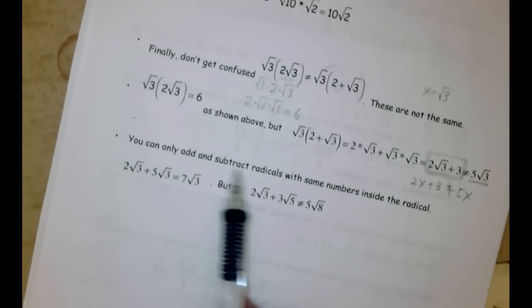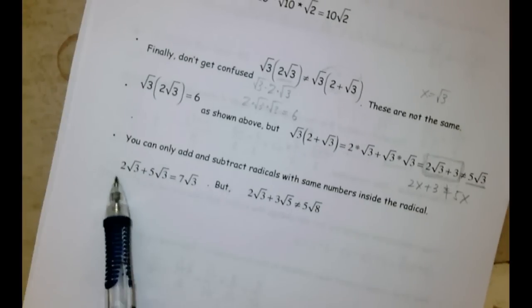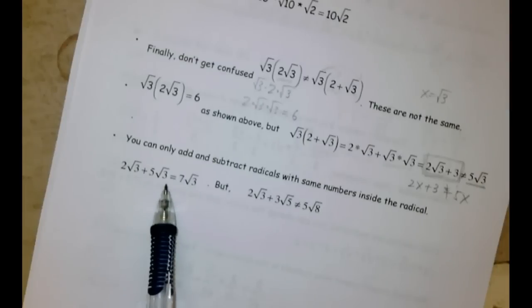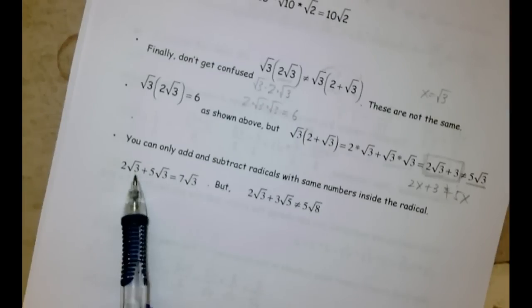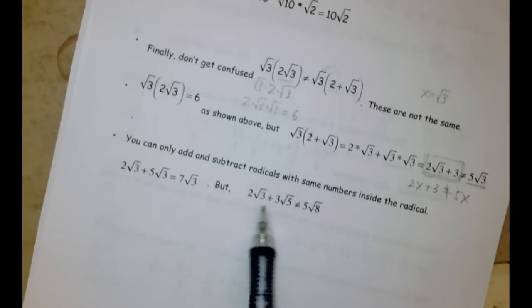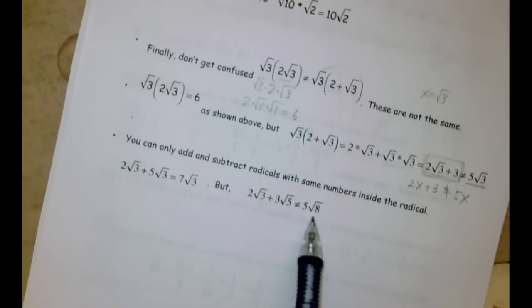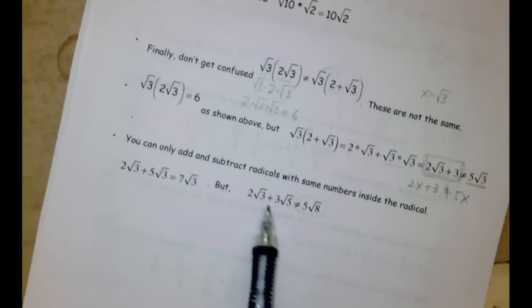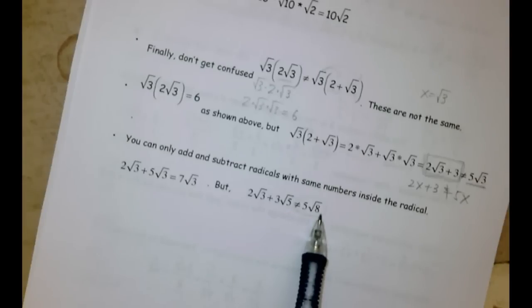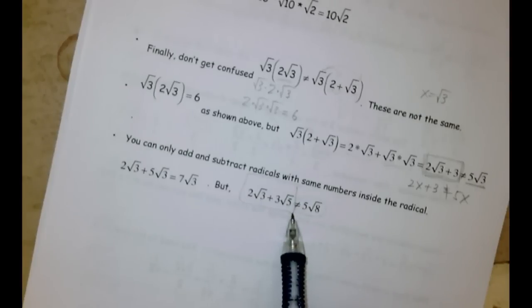Lastly, you can only add and subtract radicals with the same number inside the radical. So 2 root 3 plus 5 root 3 is 7 root 3, because inside the radicals are both 3. Then you can add 2 and 5. But look here, it's a 3 and a 5, right? You can add them, but so many people do this: 2 and 3, and then 5 and 3, and 5 and 8. No, you cannot do this. This stays there.